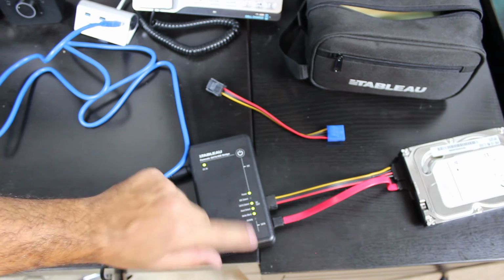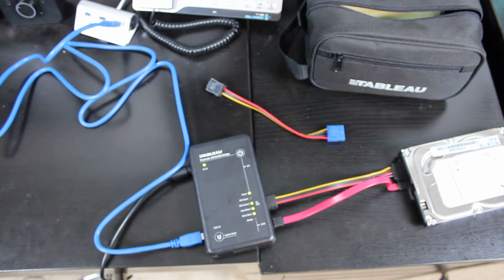So once you get all that connected and you've got all green lights, then we're going to go to our computer here, and then we can see the device show up in write block mode.